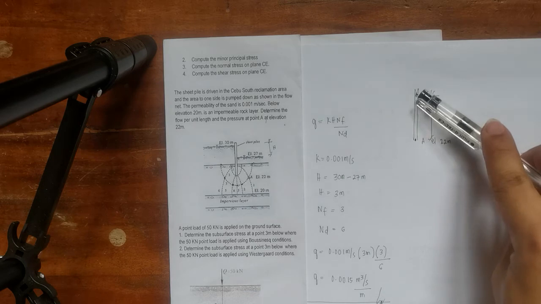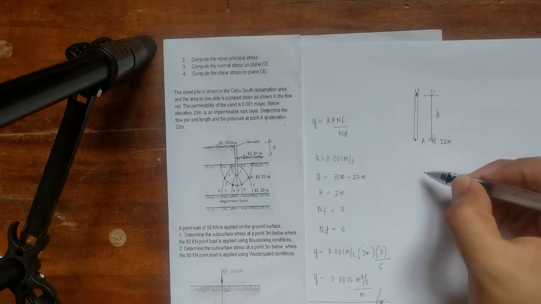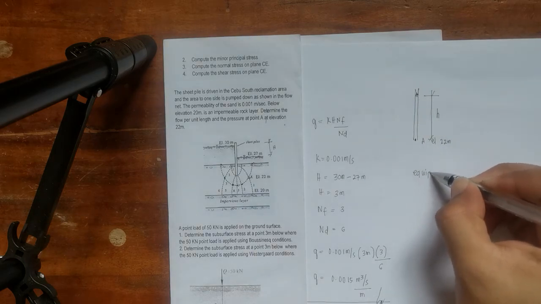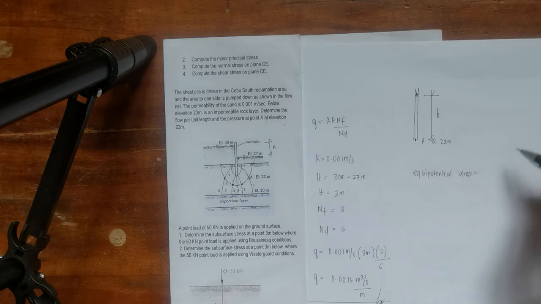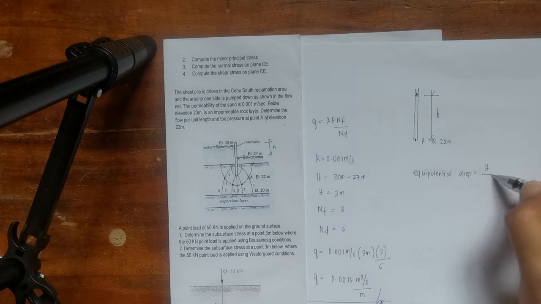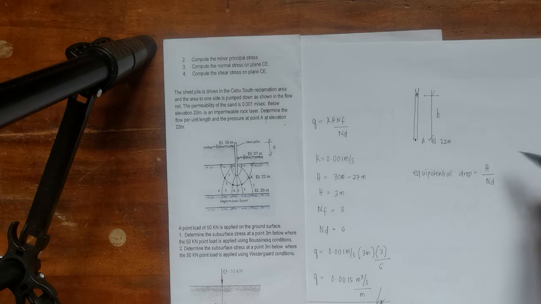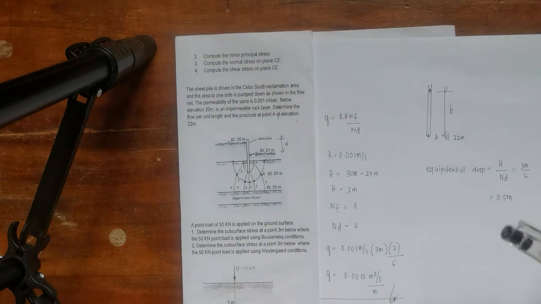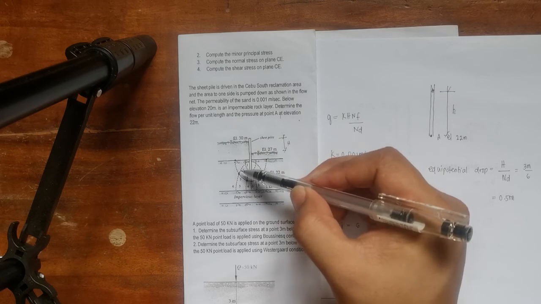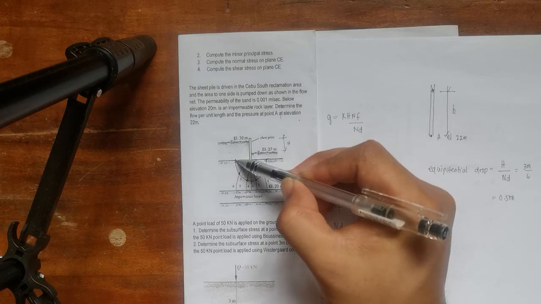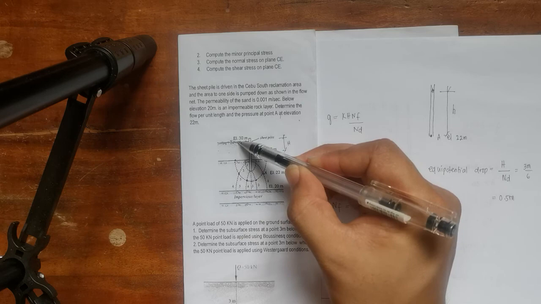To get the elevation of the water there, we will analyze the equipotential drop. The equipotential drop is the ratio of the head loss and the number of drops, which is 3 meters over 6, equivalent to 0.5 meters. This means that at every drop, the elevation of the water goes down by 0.5 meters. For this first point, the elevation of the water is 30 meters.